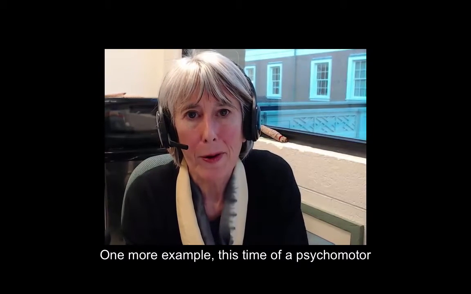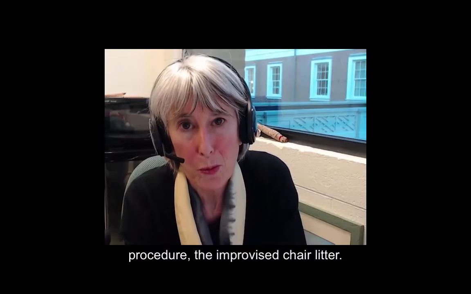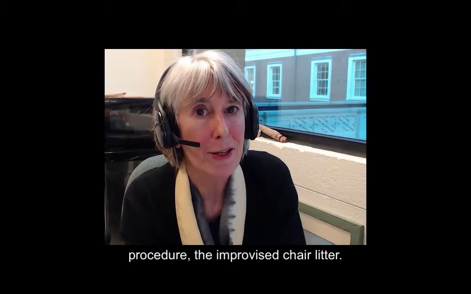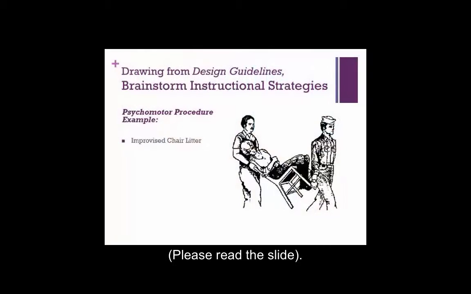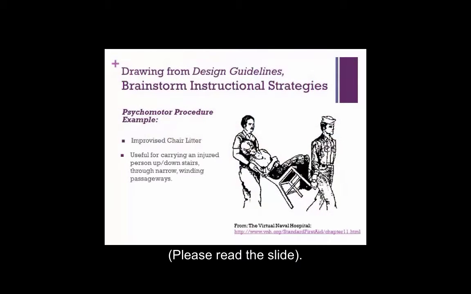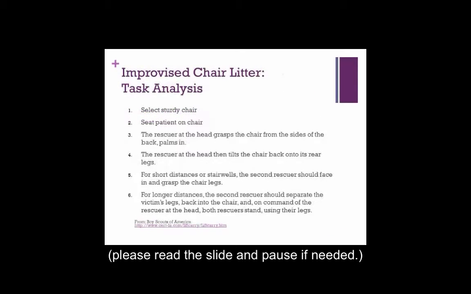One more example, this time of a psychomotor procedure, the improvised chair litter. It's useful for carrying an injured person up and down stairs and through narrow, winding passageways. Here are the steps in the procedure. I won't read through them. Feel free to pause the video if you'd like to examine them in a little more detail.